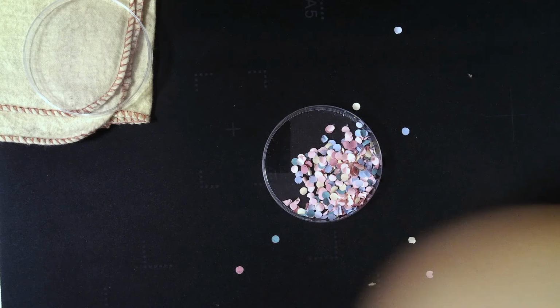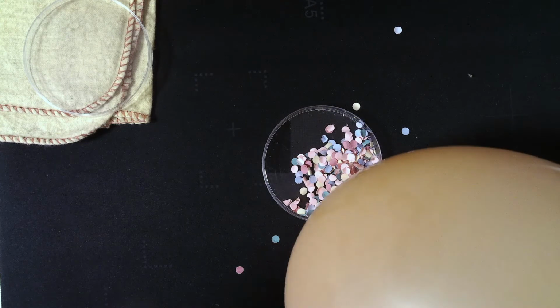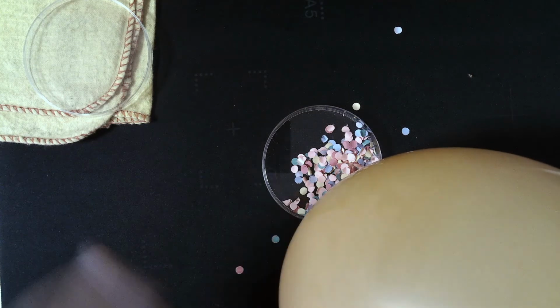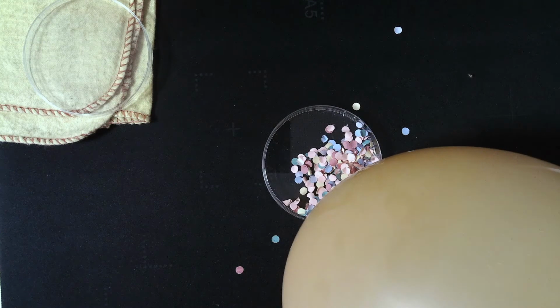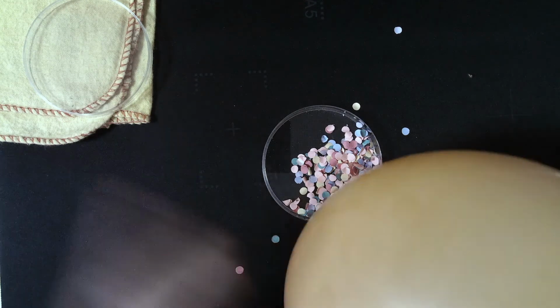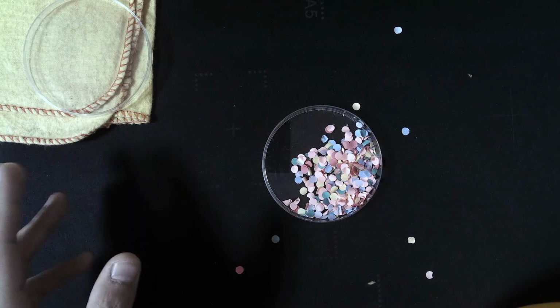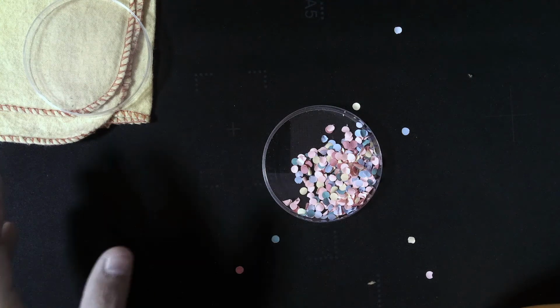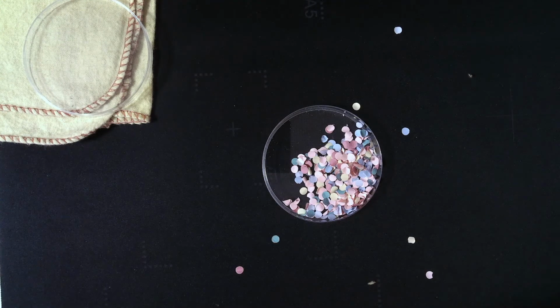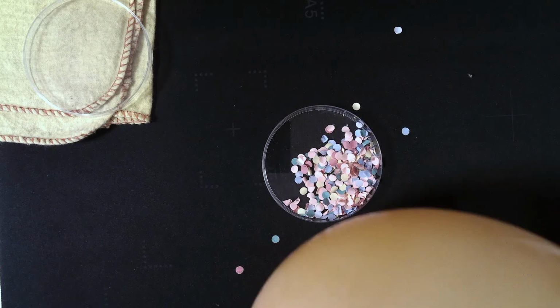Now, when the balloon is rubbed on the cloth, we say that the balloon has a negative static charge as it has gained electrons. We say that the cloth has a positive static charge as it has lost some electrons. Now, which way the electrons move depends on the material.